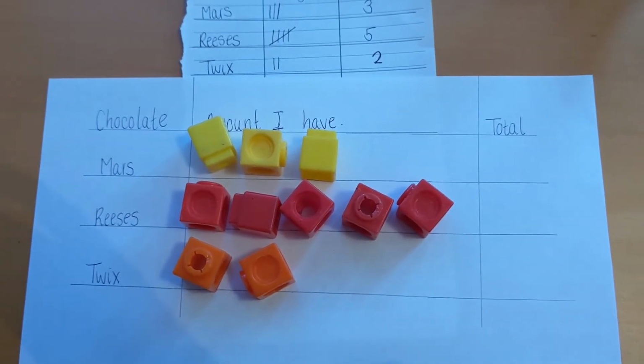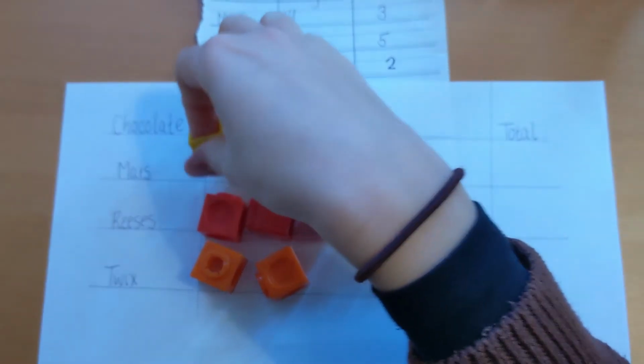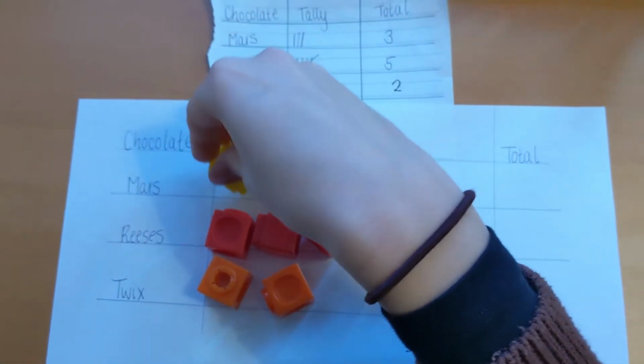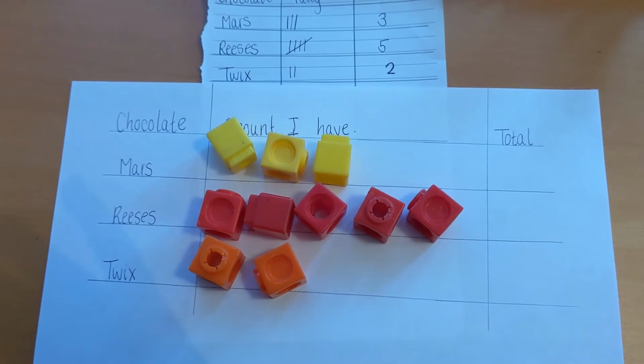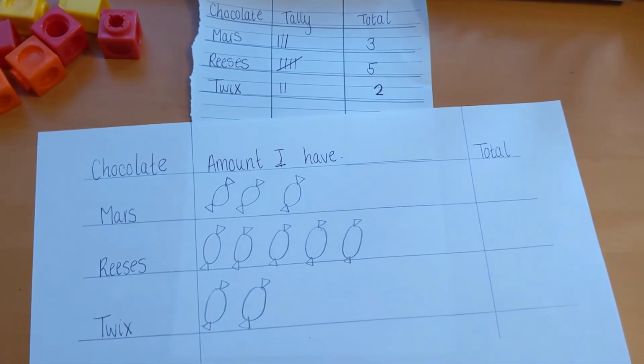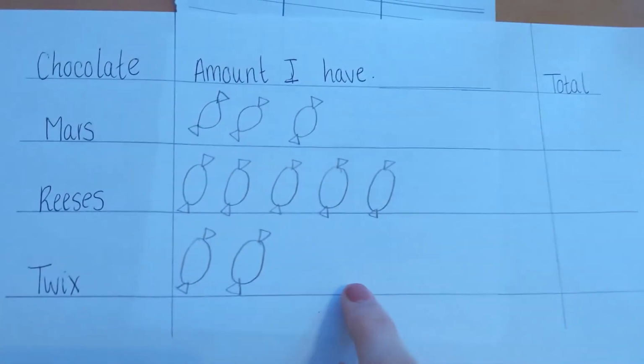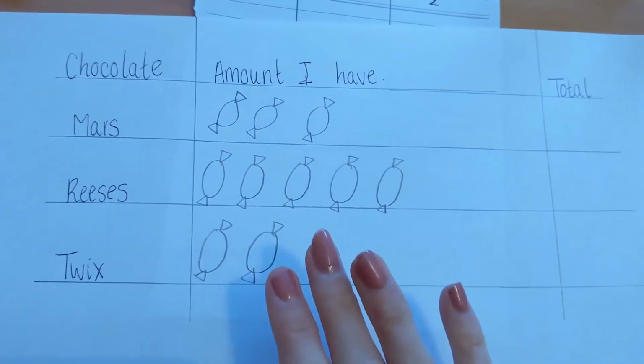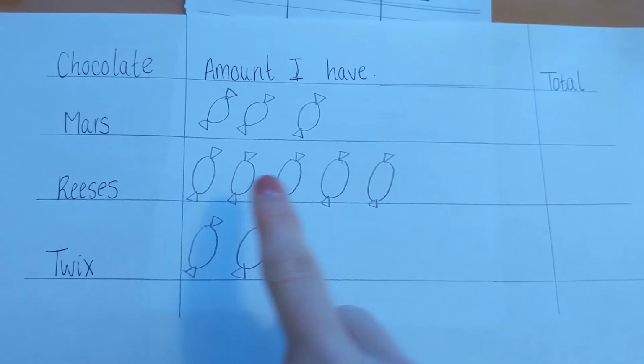Now I know how many I need to draw. So I'm going to take a cube away and draw the picture. I'll pause now to draw it and then show you when I'm finished. Okay, so I took my cubes away one by one and replaced them with a drawing of a sweet. Now it's important that your drawing stays the same throughout.